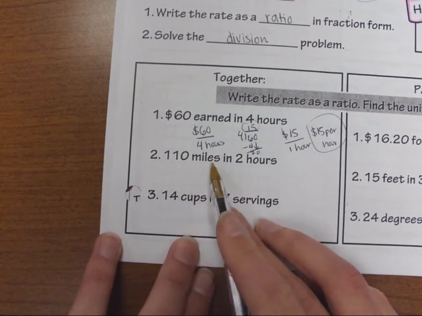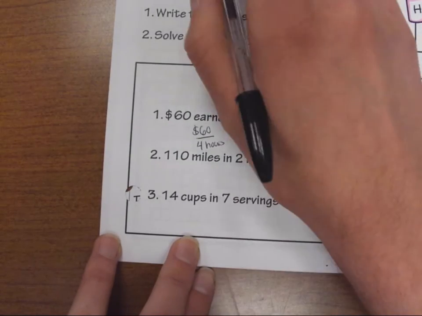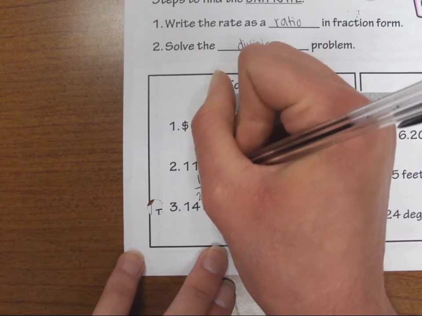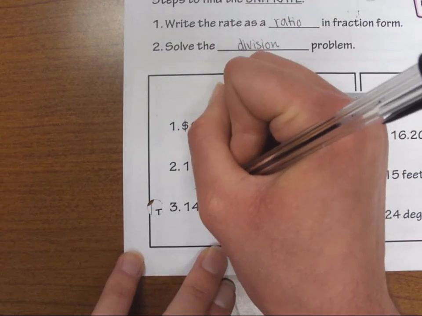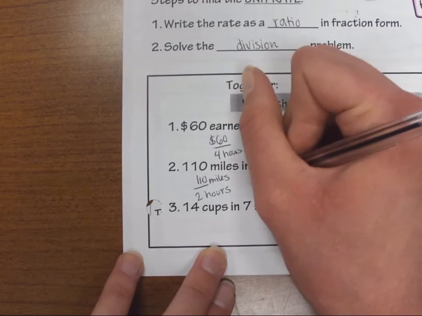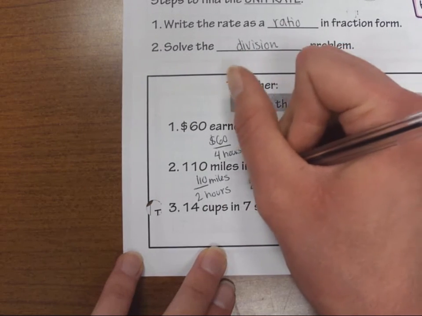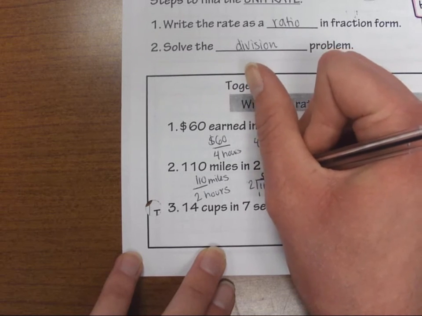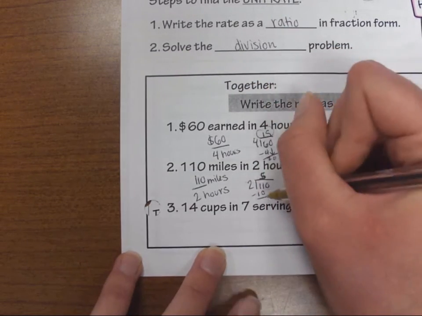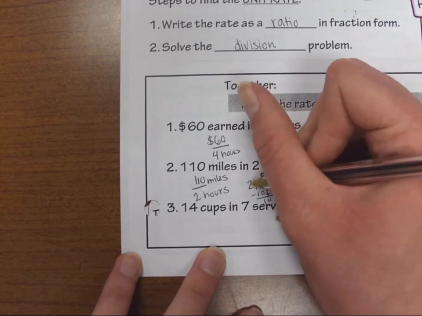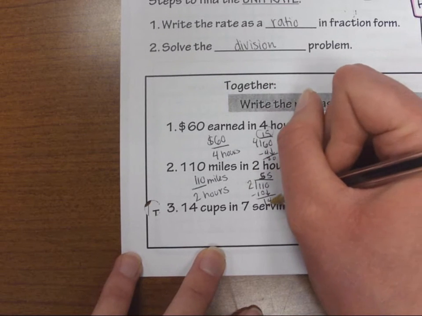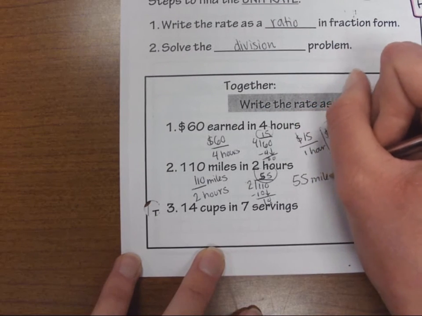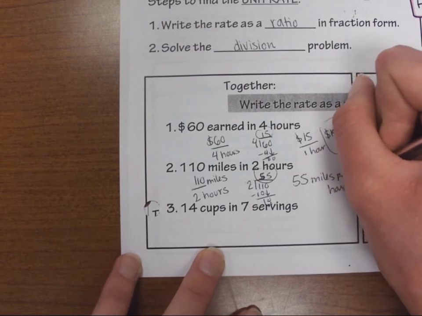On this next one, 110 miles in 2 hours. We saw that up above, 110 miles per 2 hours. I should write miles, sorry. 110 divided by 2. 2 went into 11 five times, or sorry, 10 times, which gives me 1. 2 goes into 10 5 times, which gives me another 10. I'm out of space, but we can see it's going to be 55 miles per hour.